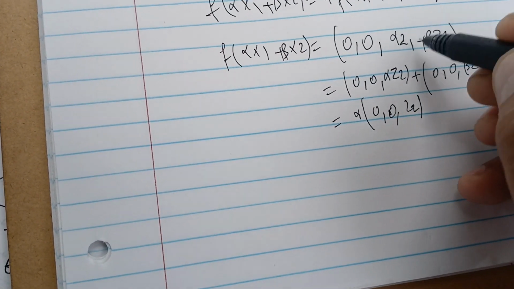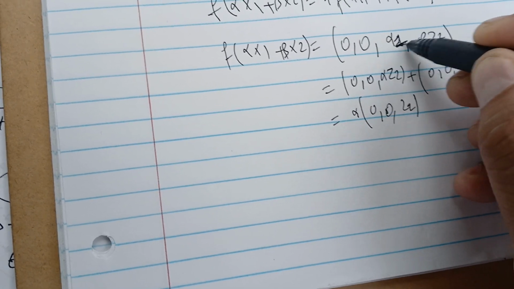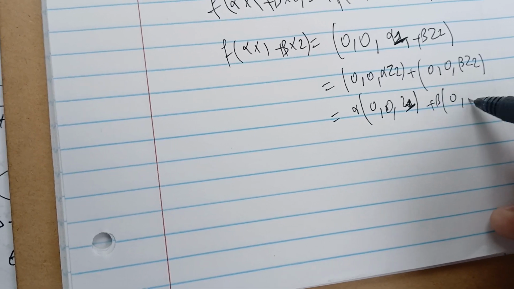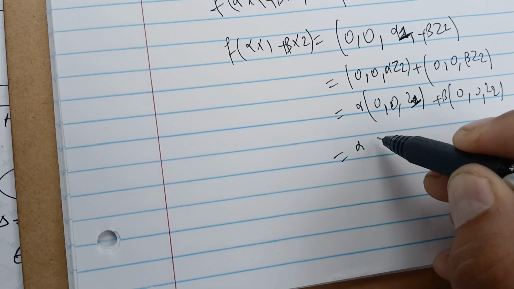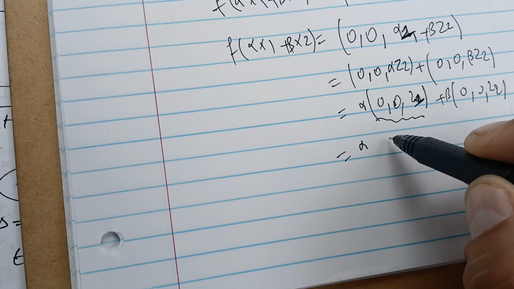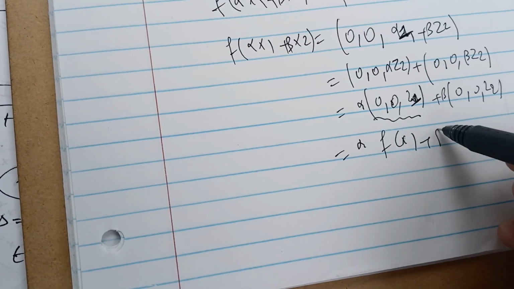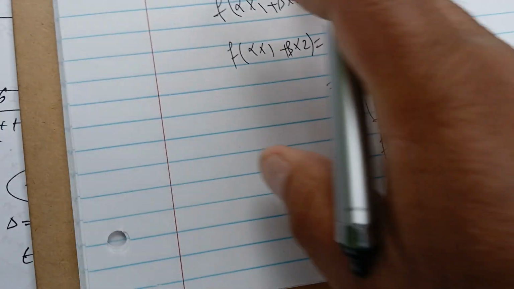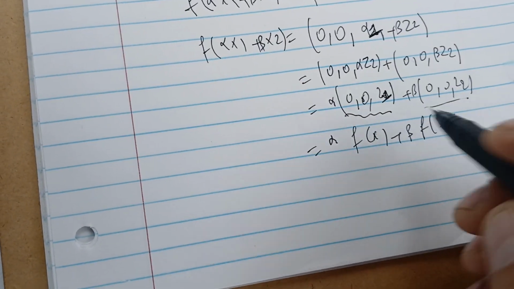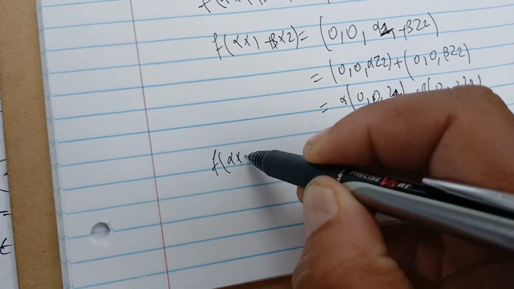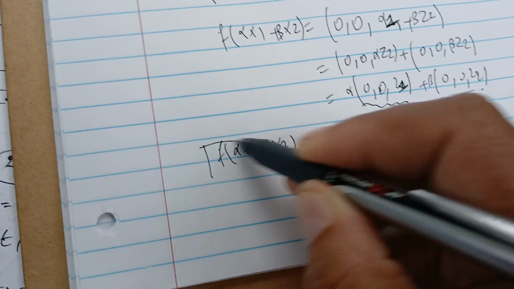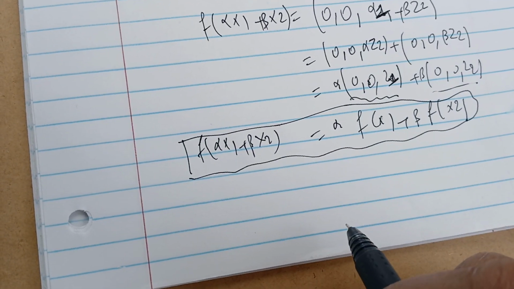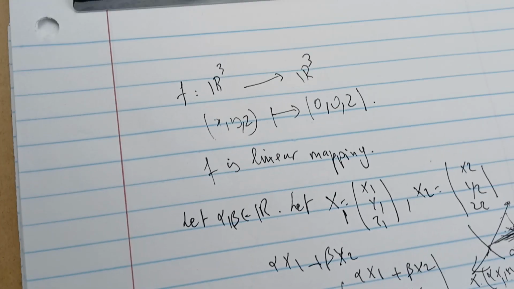Now we go back here, and we can take the alpha outside, and we get alpha (0, 0, z1) plus beta (0, 0, z2). What's the first one? It's f of x1. What's the second one? It's f of x2. So that means we have proven that f of alpha x1 plus beta x2 is given by this expression. That means that our mapping is linear.